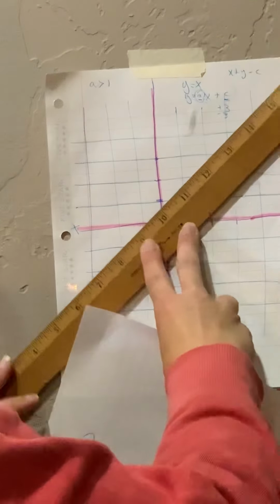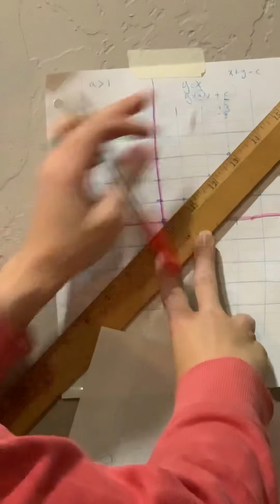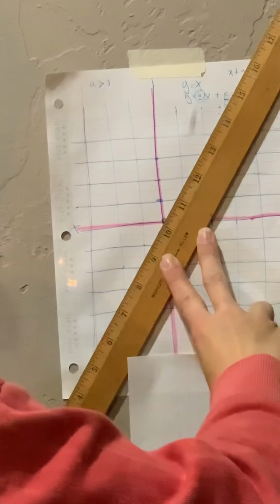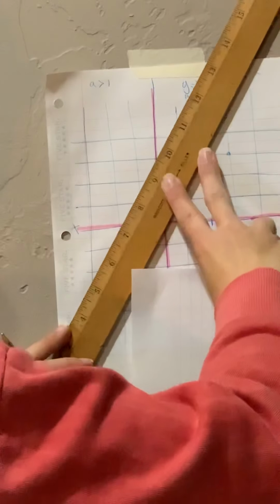So again, initially we start at that 45. We're going to look at our coefficient. If it's greater than 1, we know it's going to be steeper. If I have a positive constant, I'm going to move it up.